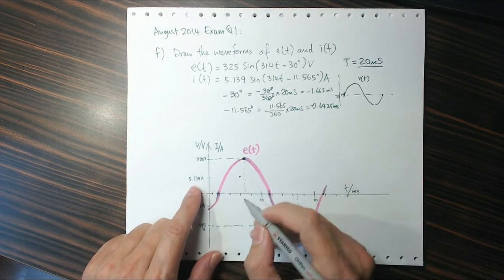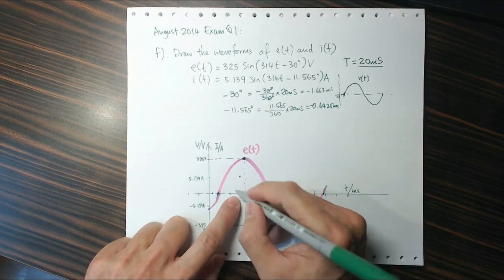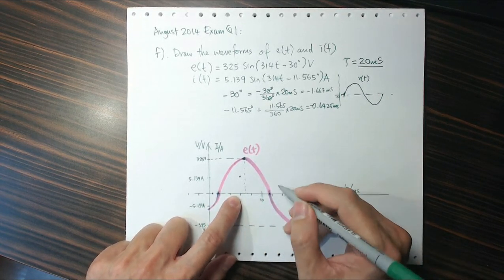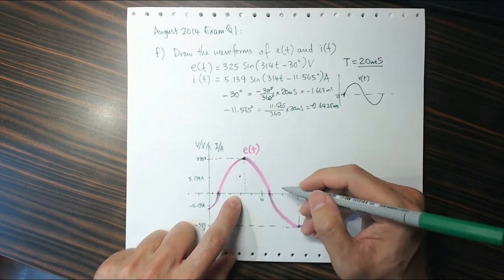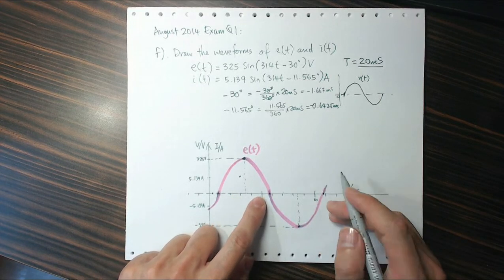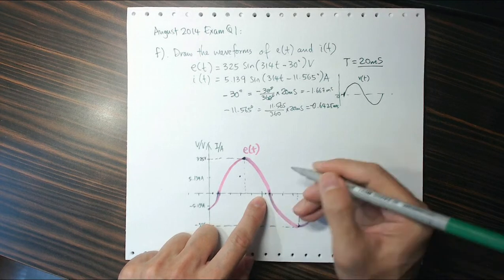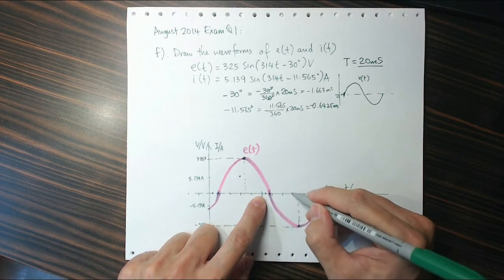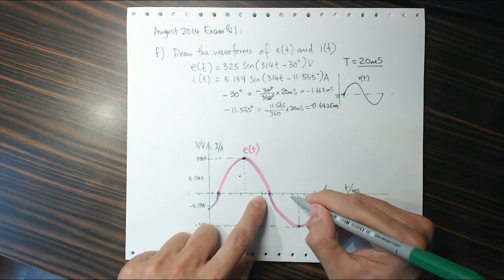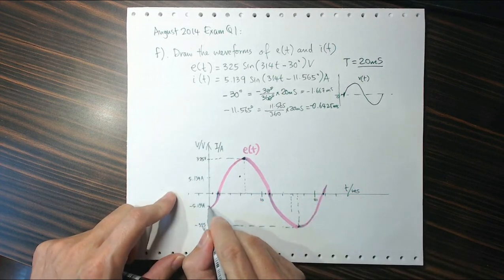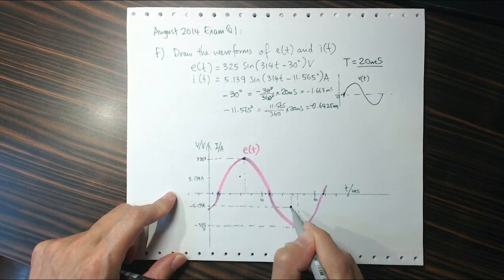It reaches a maximum at, okay, 1, 2, 3, 4, 5. Originally here, now everything shifts back, so it is now here, slightly ahead of the voltage. The current waveform reaches a maximum at this point.